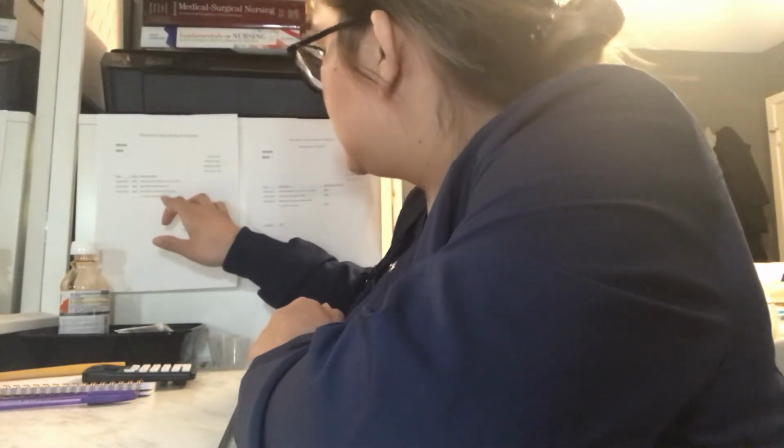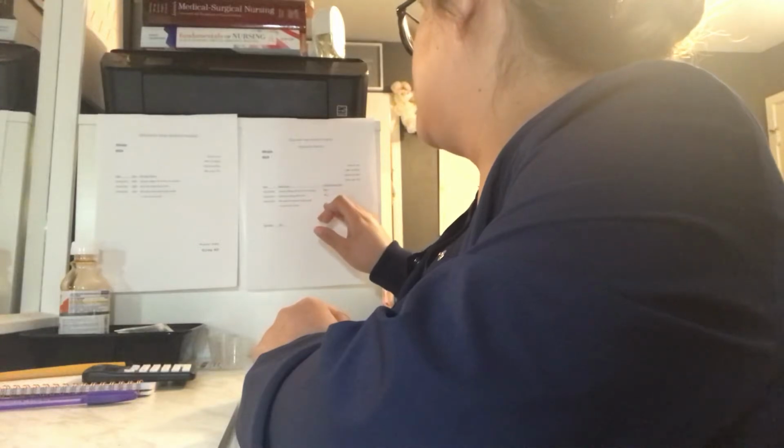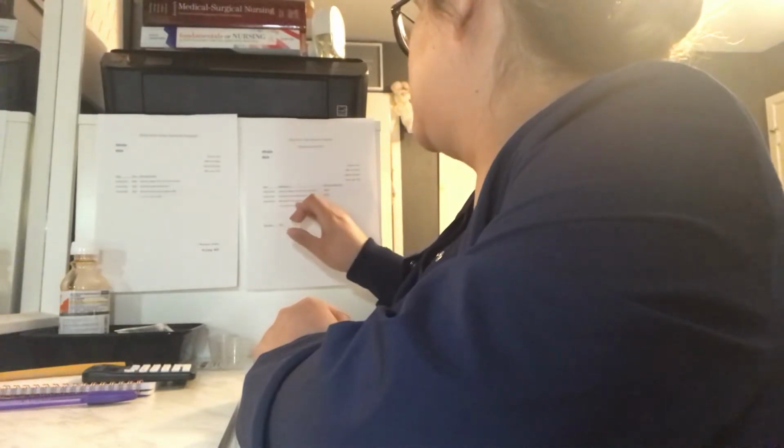8:30, 1 inch on patient's chest. That matches as well. So they both match. Now we can move on to doing the first check.